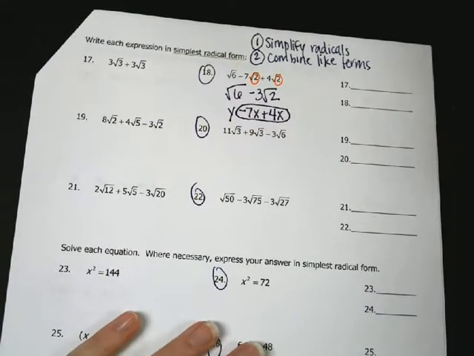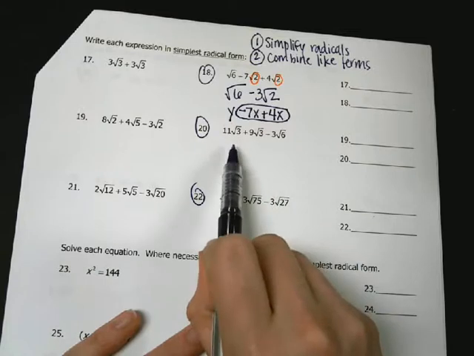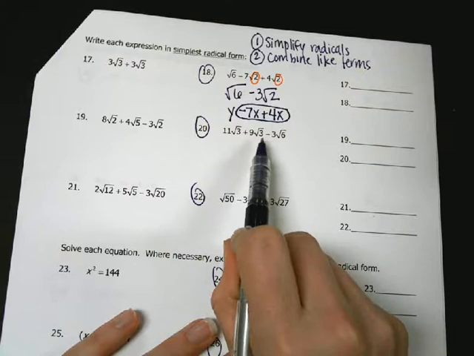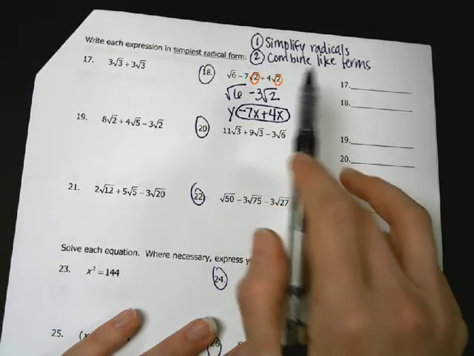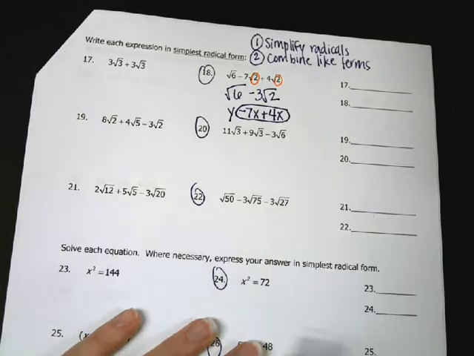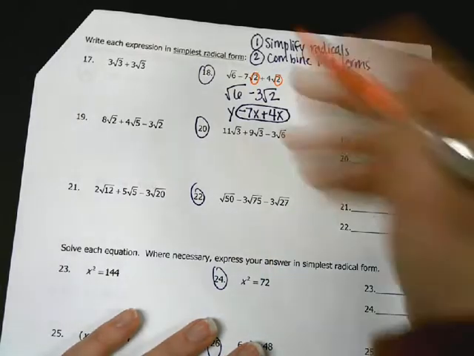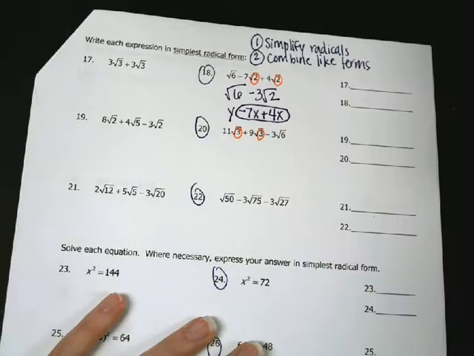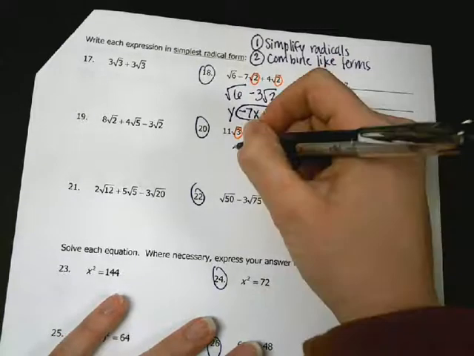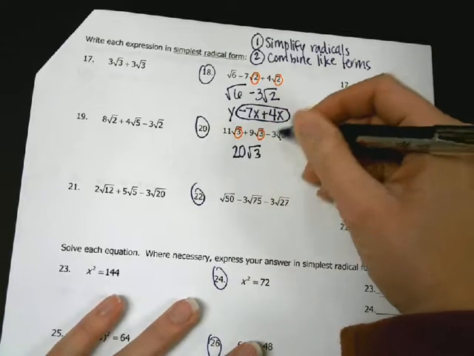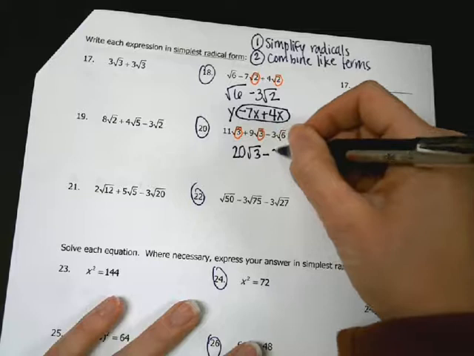Let's look at number 20. I've got 11 radical 3, 9 radical 3, and negative 3 radical 6. All of the numbers under my radical are simplified, so I go to step number 2, combine like terms. I've got radical 3 and radical 3, so I know that those can combine. So I combine the numbers that are outside of radical jail. 11 plus 9 is 20 radical 3, and then that negative 3 radical 6, he just tags on to the end, like that.